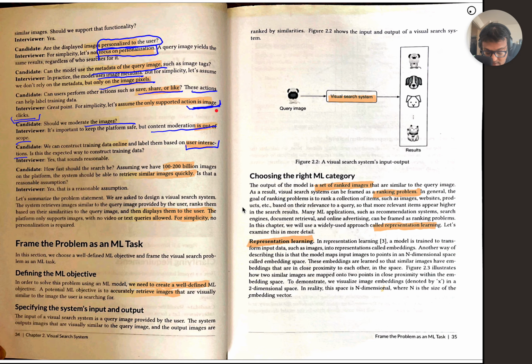Okay, now the other part is that we have taken care of the user's interaction with the system, but we also need to take care of the latency which we want in our system. So for example, let's say that Amazon has a database of 100 to 200 billion images, and you gave it a photo of a chair, and now it wants to compare this photo against 100 or 200 billion photos.